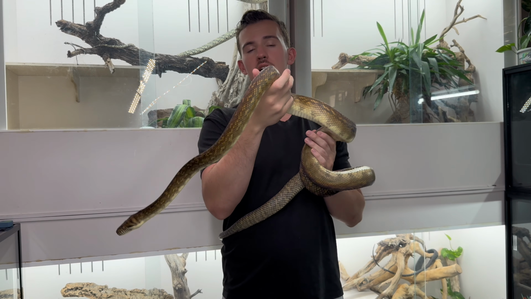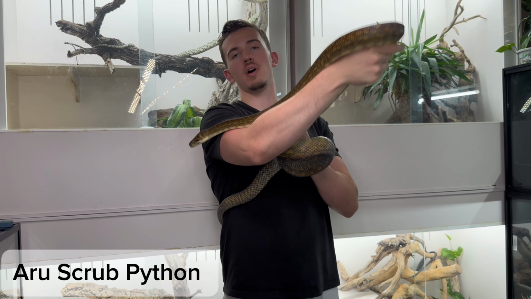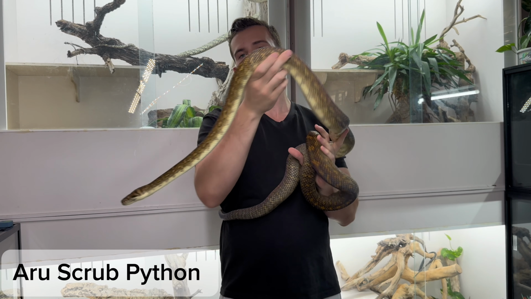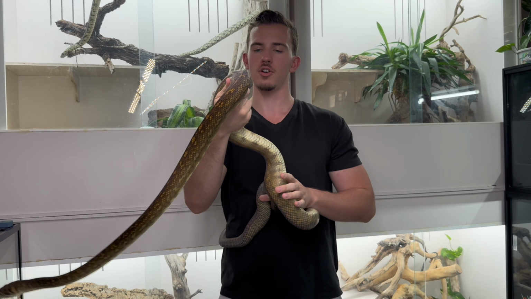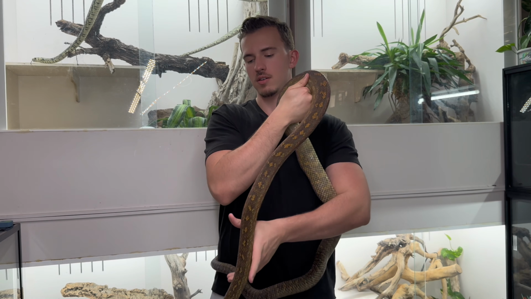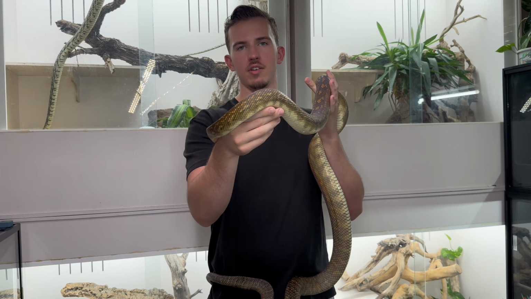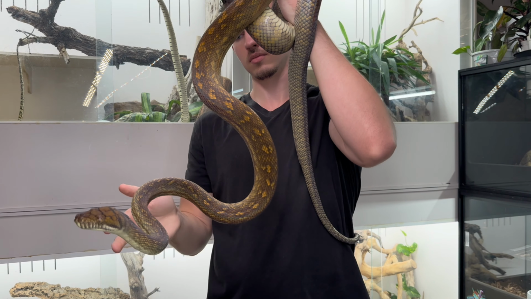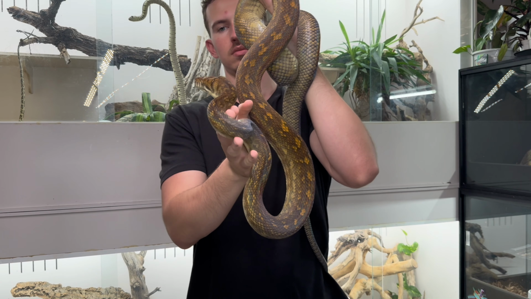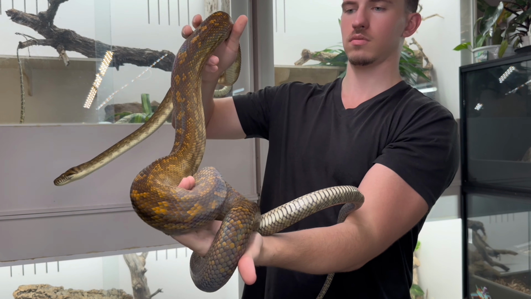All right, so now we are moving on to the island forms of the southern scrub pythons. This right here is an Aru scrub python. So Aru is a large island south of mainland Papua New Guinea. And these are, I've said it before and I will continue saying it without question, the most underrated locality type of scrub python. To me, the way that I like to describe their appearance is kind of like an orange diamond python. They have very intricate kind of diamond-like pattern throughout their body with that incredible orange coloration, and then later in the body fading to a bit more of like a purplish coloration.